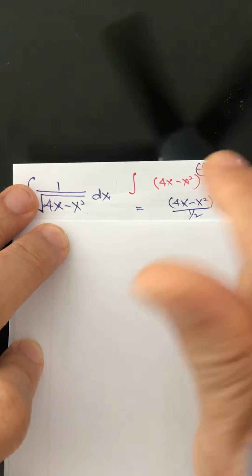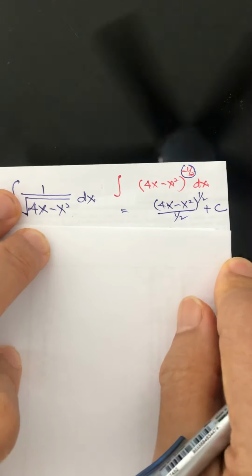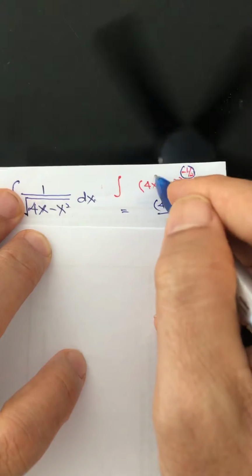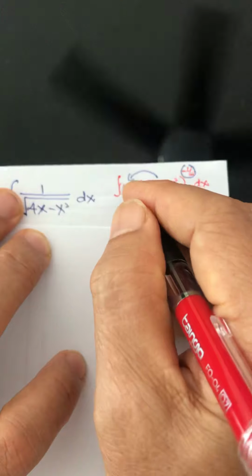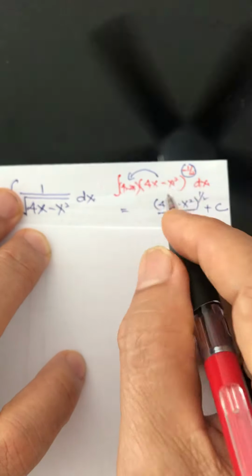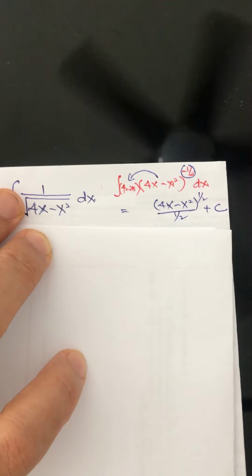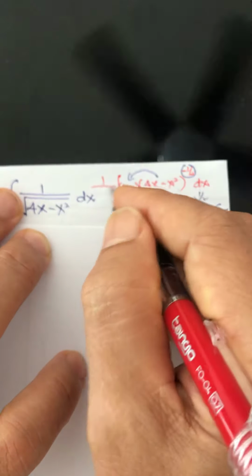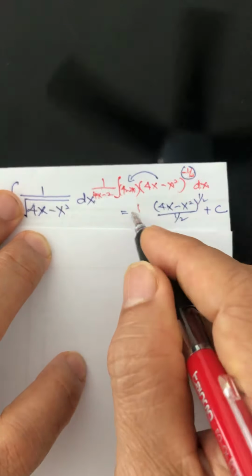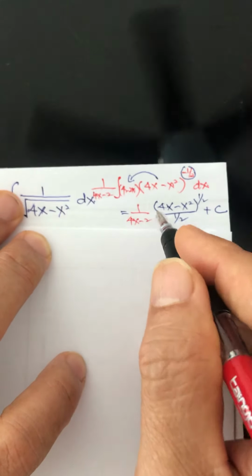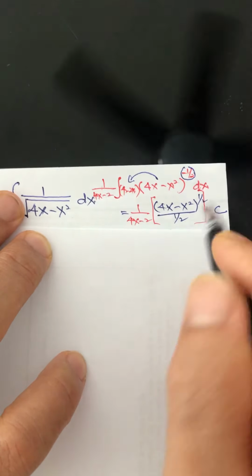This is definitely correct, but the problem is what must we have here? We must have 4 minus 2x, because differentiate this, so once you add this, you have to divide back, yes or no?